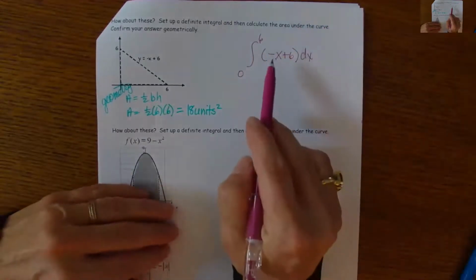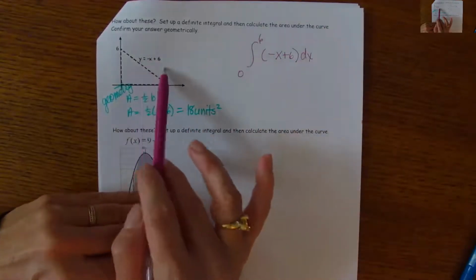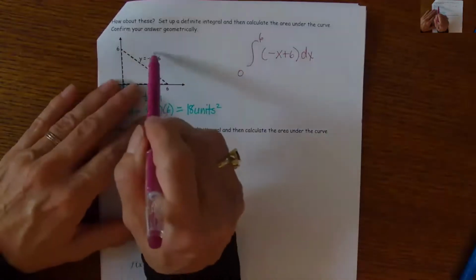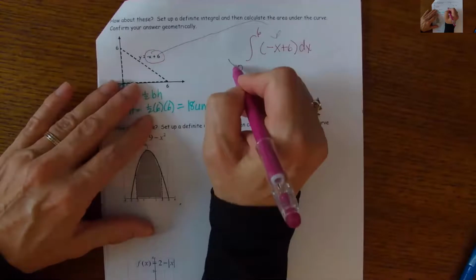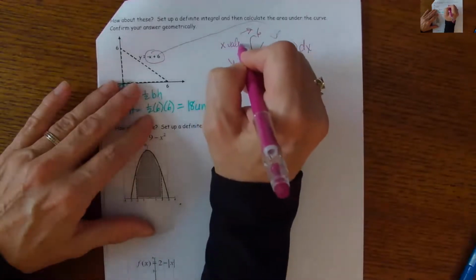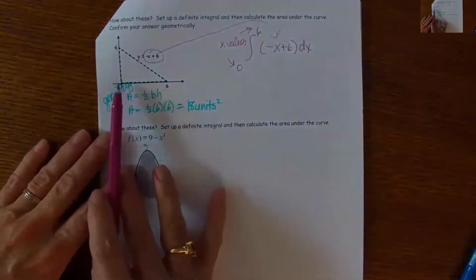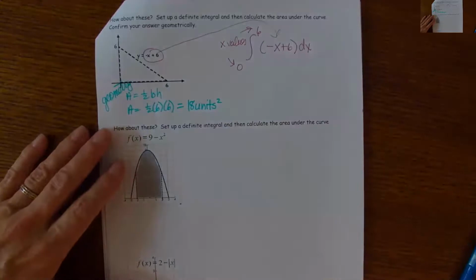So what goes here, y'all, is going to be whatever your y equals is. You have got that? Your y equals will be what you put in there. And then these little guys are your x values. Does everyone see how we're going from 0 to 6, 0 to 6, and there's our equation?